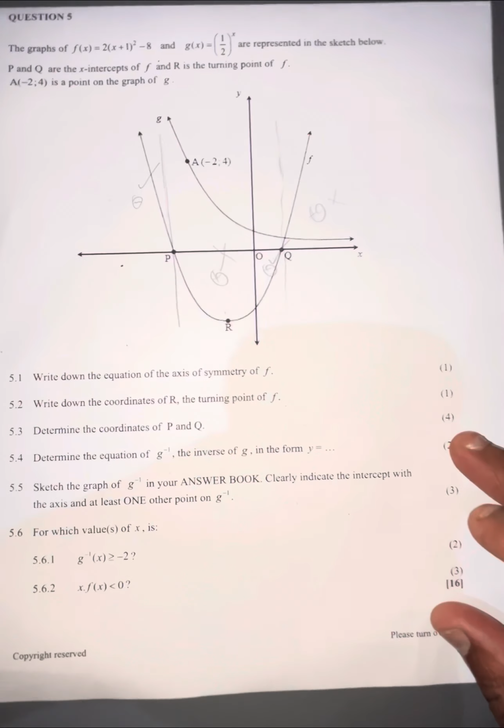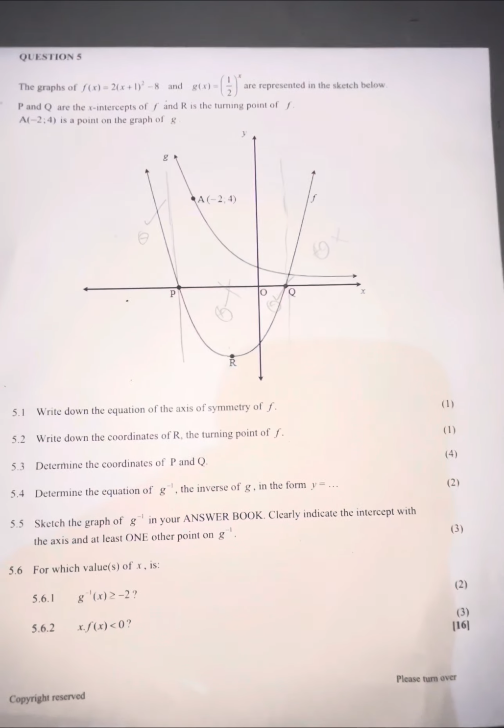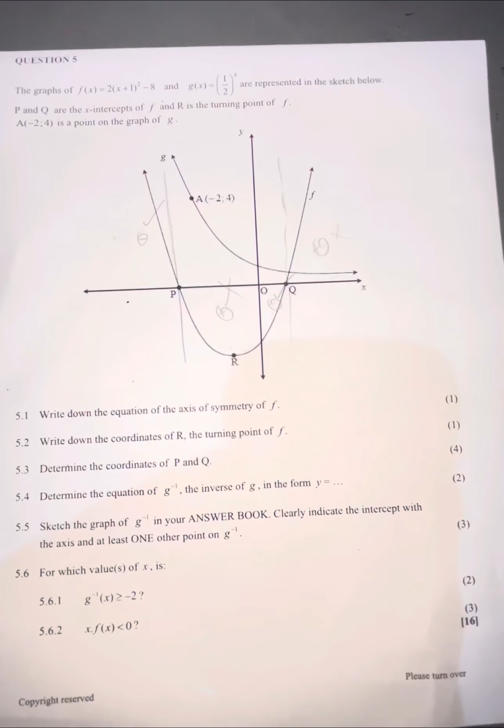Let's try to answer this question. Grade 12, tomorrow you're writing. Okay, let's quickly answer these questions.